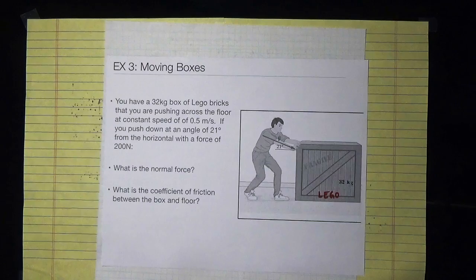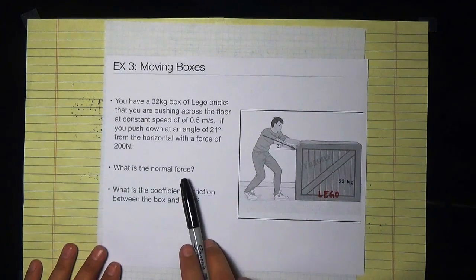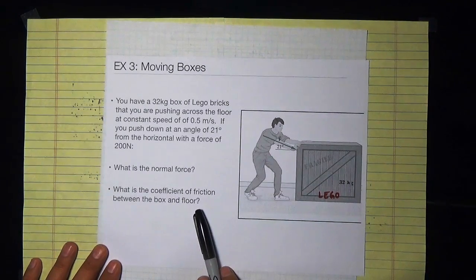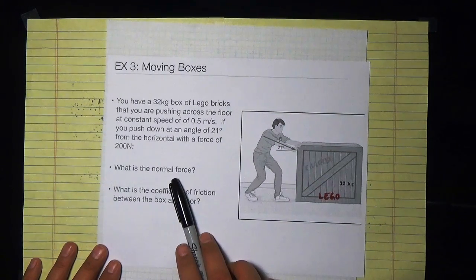Now, this problem I'm kind of guiding you by telling you to find the normal force first. Very often you'll get problems where you're asked to just find the coefficient of friction, and you can't find the coefficient of friction without actually looking for the normal force first. It's just in this case I'm guiding you.